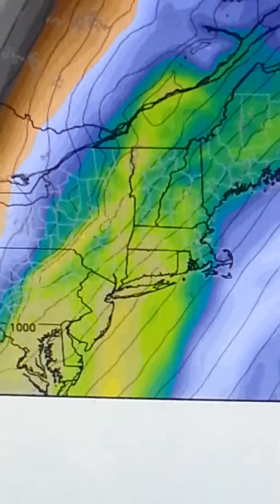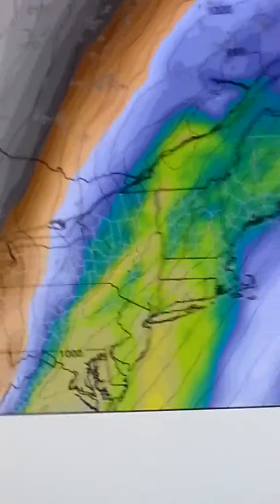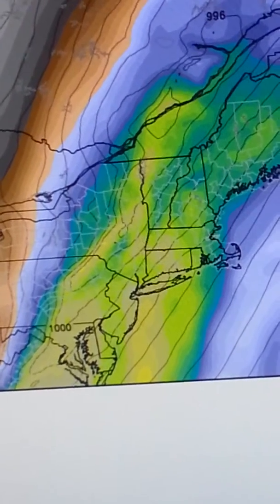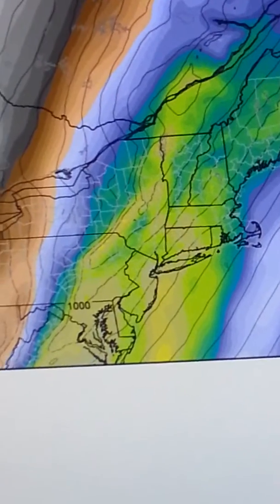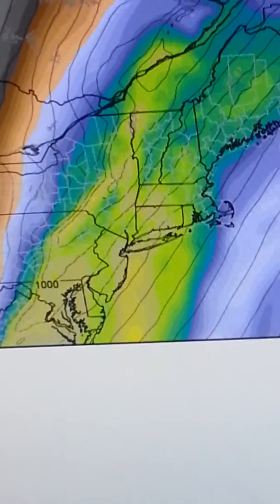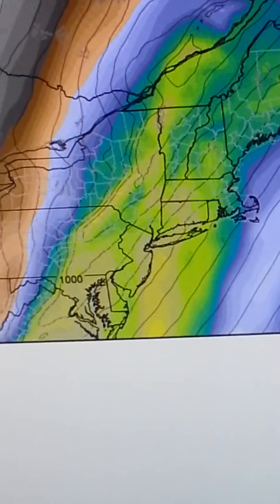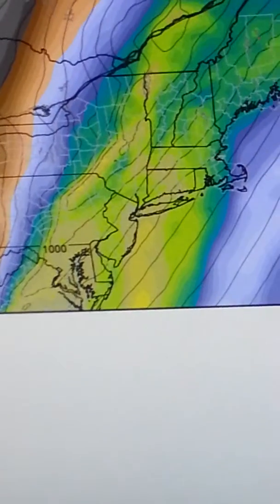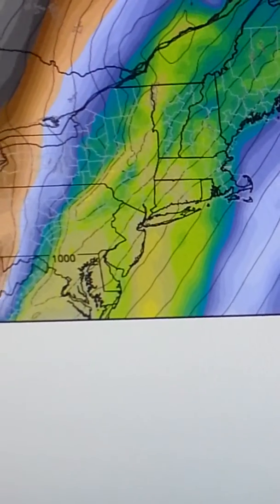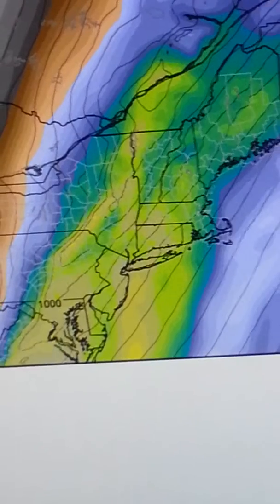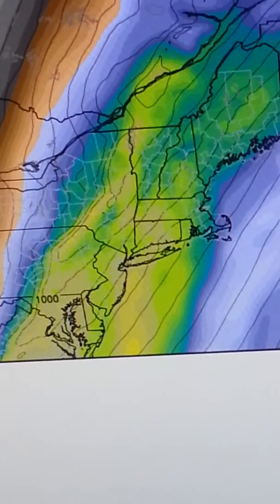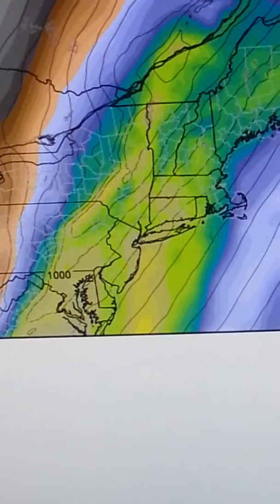This is a measure of how much rain you would get if you were to take a column of air from the ground up to a certain height and squeeze out all the moisture in it. The bright green and the light brown areas here have the highest moisture content, and this is Tuesday afternoon at around 1 p.m.